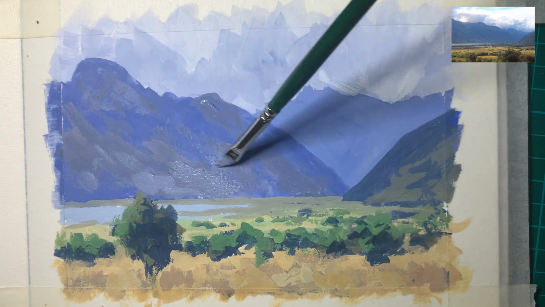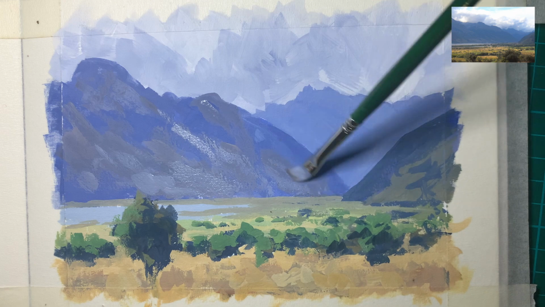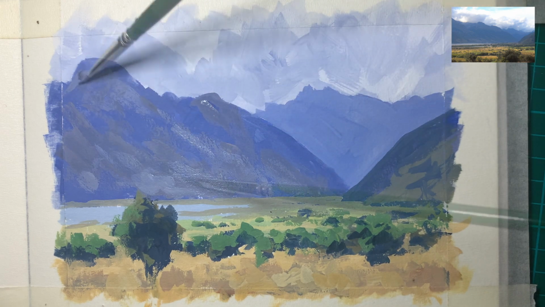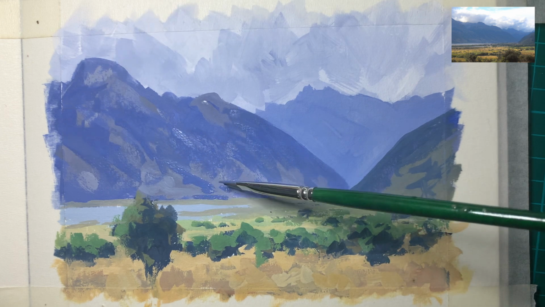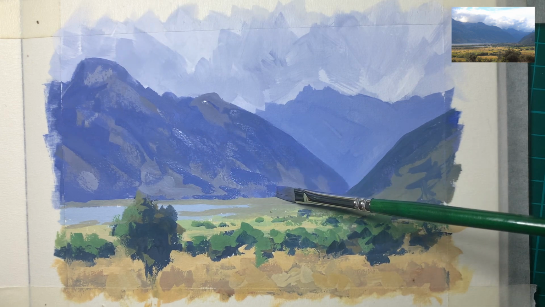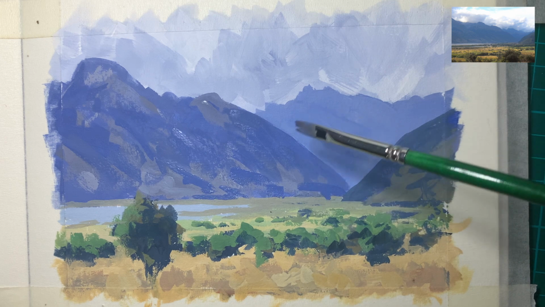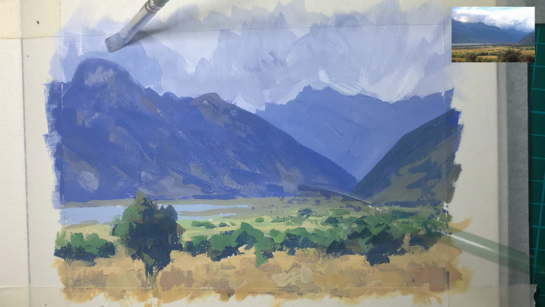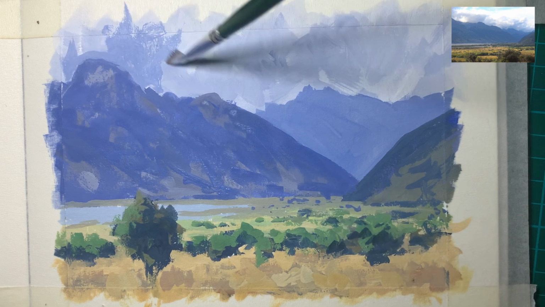Now at this point the painting was nearing the end and I was just adding some more texture within this background mountain. I did have a little bit of an issue with getting the values and the colours correct, but it was such an easy fix because all I needed to do was just wait for the gouache to dry, which took about 5 minutes, and then I was able to paint over it.